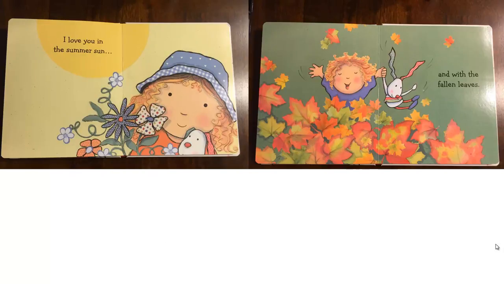I love you in the summer sun and with the fallen leaves. So, I love you, same thing as usual. Now what's next? In the summer sun. I know this is pretty repetitive, but I hope by now you can look at that and say automatically, oh yeah, I get that. That's a prepositional phrase. In, preposition, object, sun. Now what do we have? And with the fallen leaves. Maybe you're also identifying with as a preposition, leaves as its object. So we have two prepositional phrases, an independent clause.